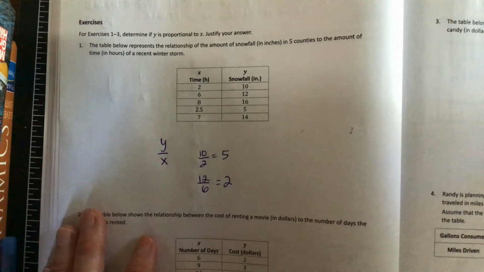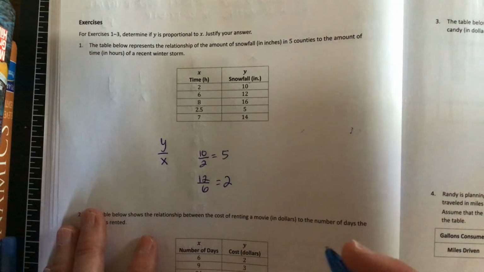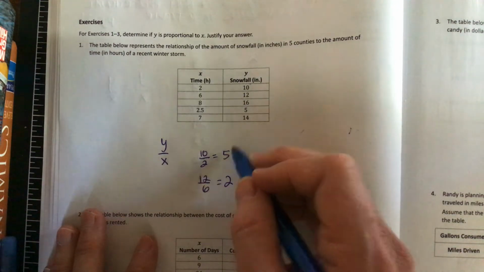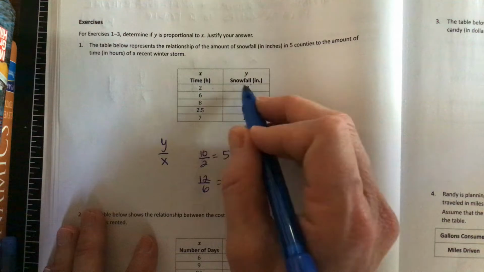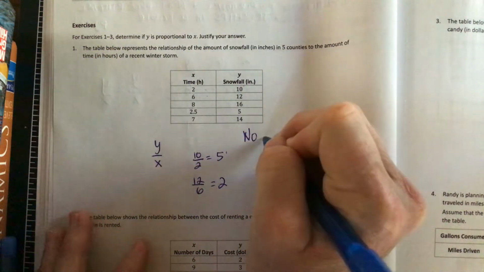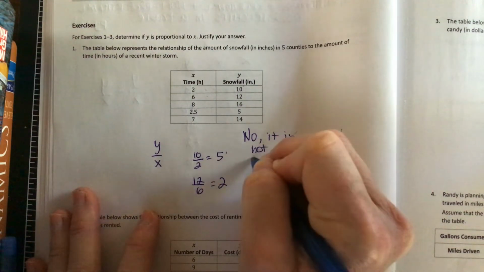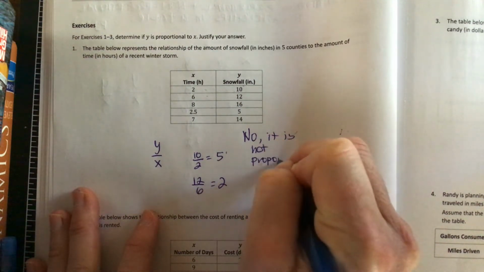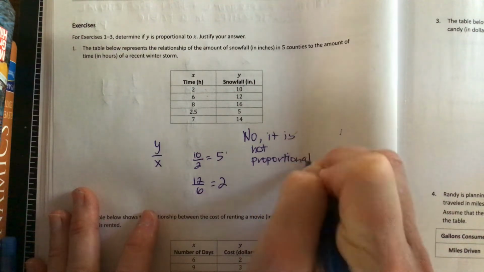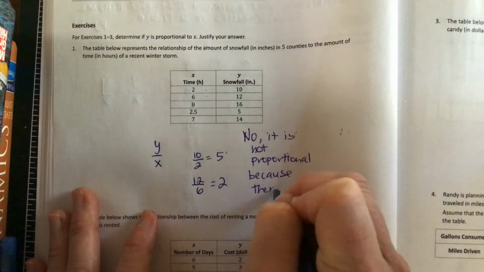It's already busted. It's not going to be a proportional relationship because there's not a constant number. I get 5 on this one, so 5 times 2 is 10, and 2 on this one. So no, it is not proportional because there is no constant.